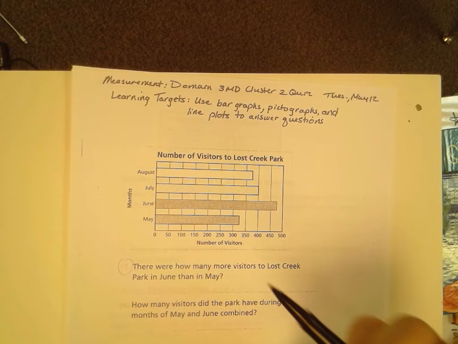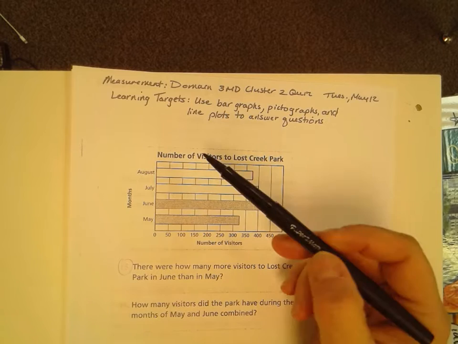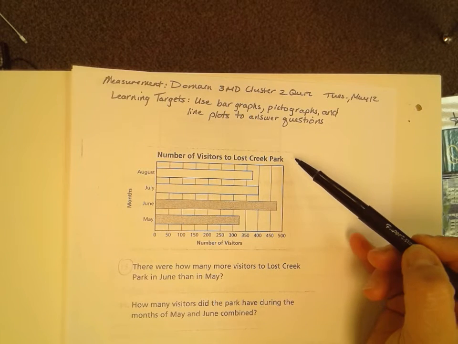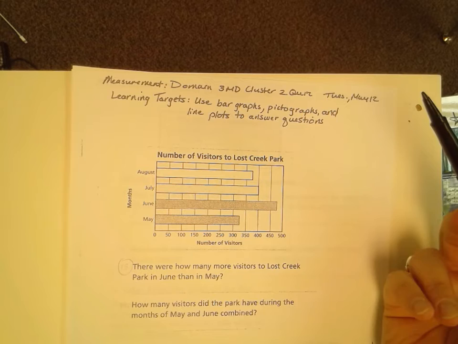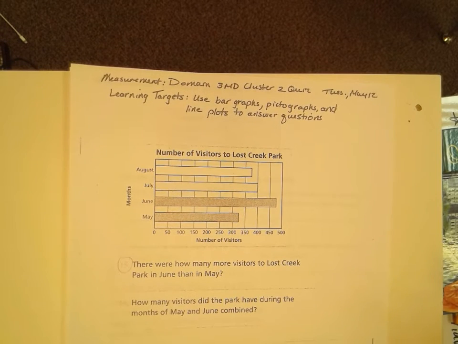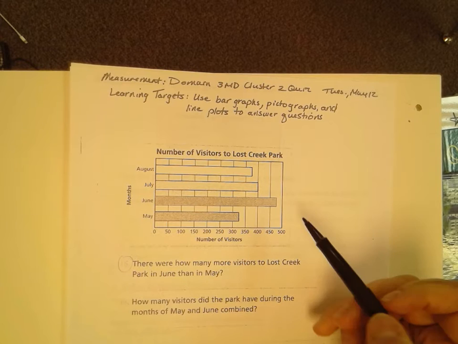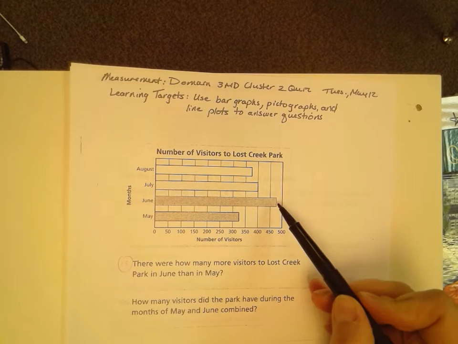So it's always good to look at the graph carefully before you try to answer any questions, to make sure you understand that this is the number of visitors to Lost Creek Park. These are the months, summer, that makes sense, number of visitors. So let's look at the first question. There were how many more visitors to Lost Creek Park in June than in May? So we have a comparison here. They want to know how many more visitors were in June versus May. And you can see June was bigger, and then we're going to look at May.